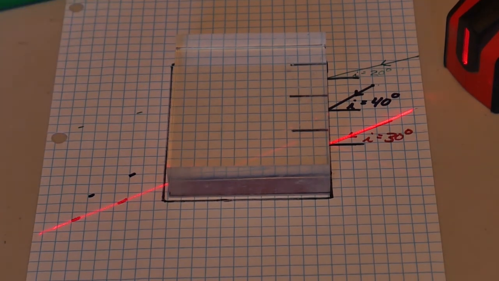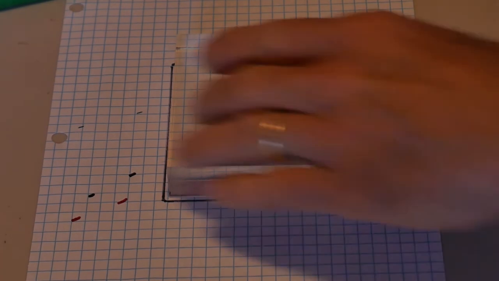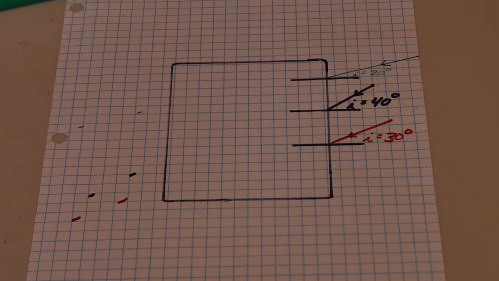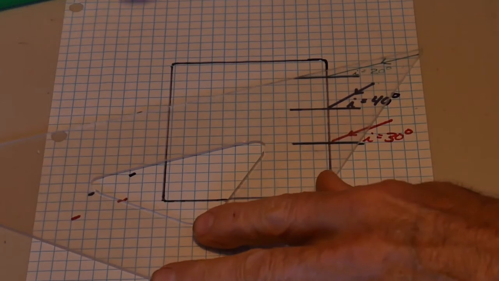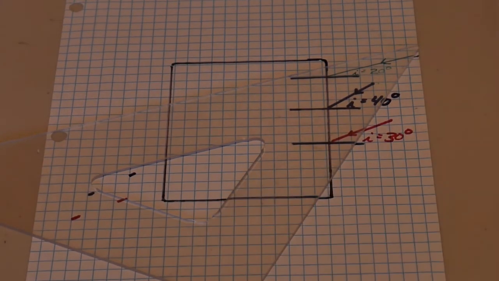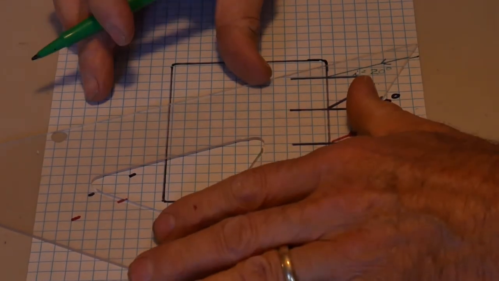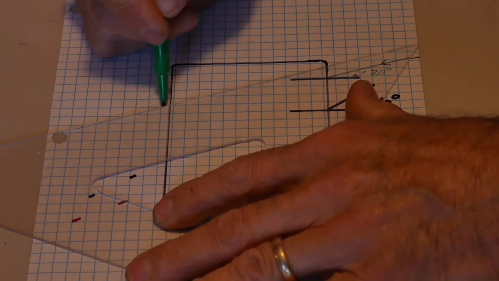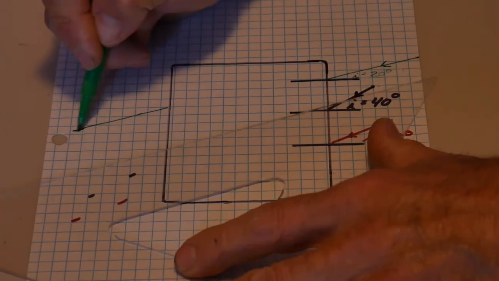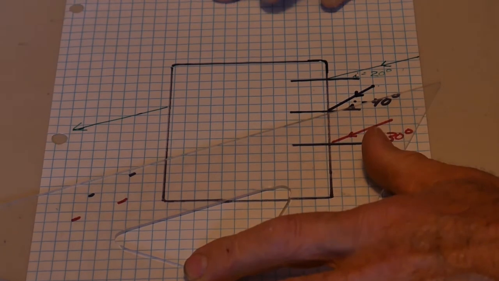Okay, now I'm going to go ahead and turn off the laser. I'm going to remove the acrylic block, and I'm going to use a straight edge. I'll just use this drafting triangle, and I'm going to connect the green beam that left the acrylic, the 2 dots there. I'll draw an arrow on it to show that's the direction it was traveling.